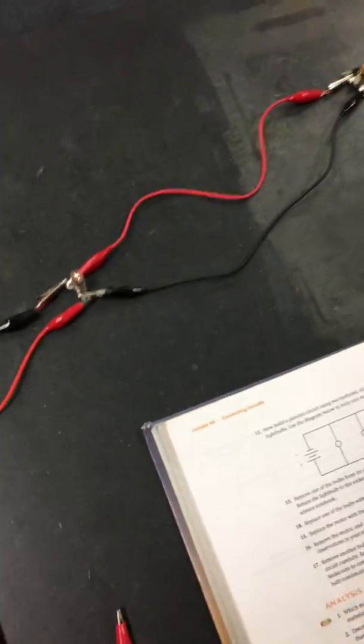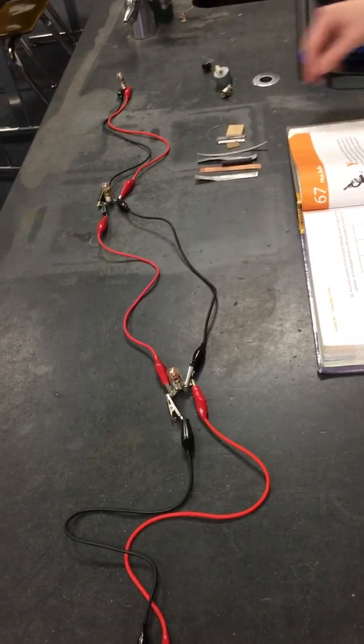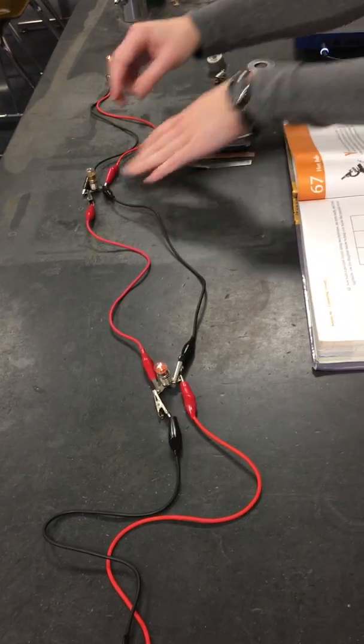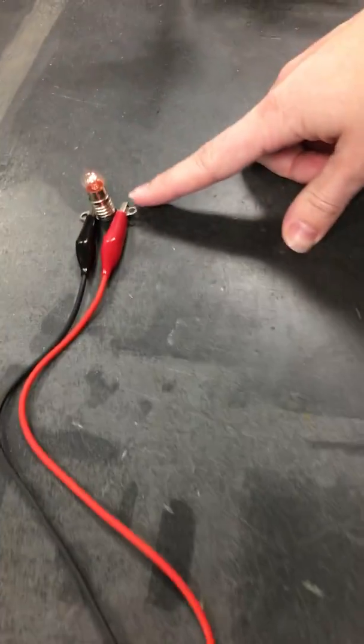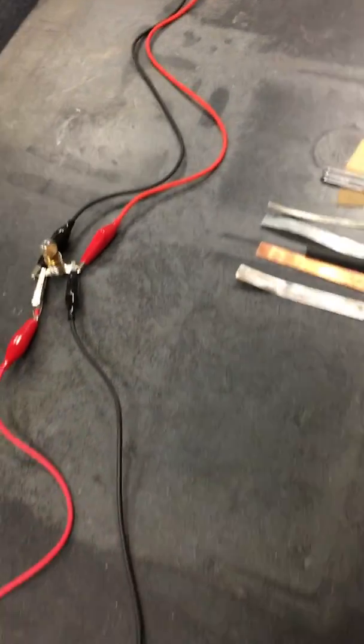Next, it says to remove one of the bulbs from its socket and observe what happens to the circuit. So I'm going to unscrew this middle one, and as you can see, both of the other light bulbs got brighter and they're still turned on, which is a lot different than the series circuit.